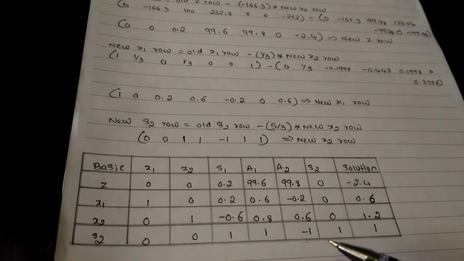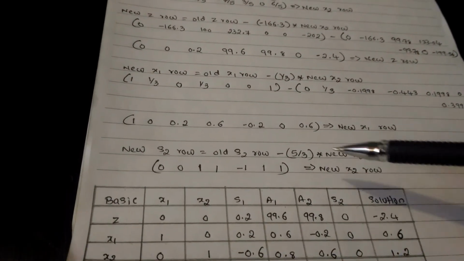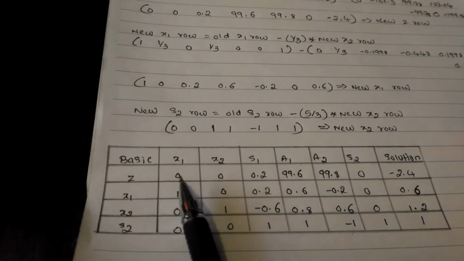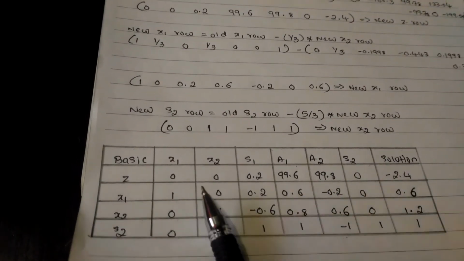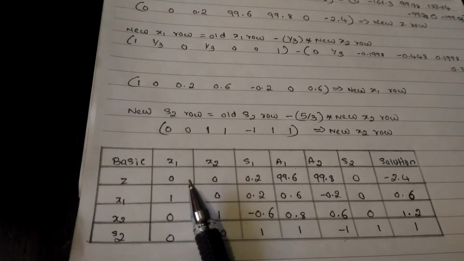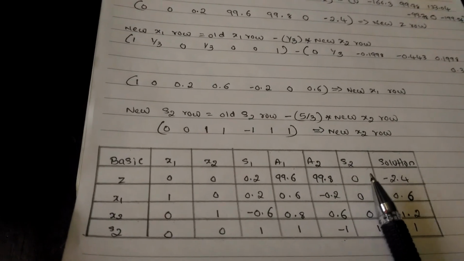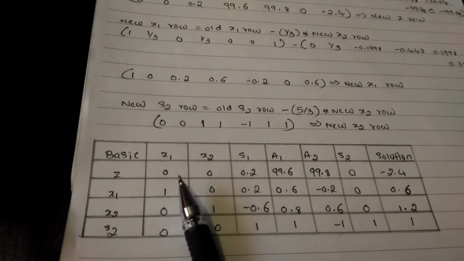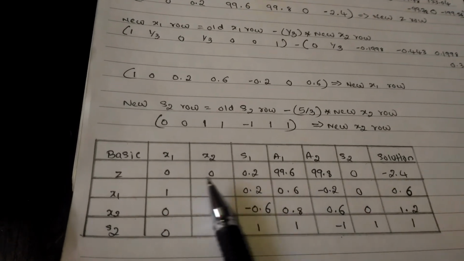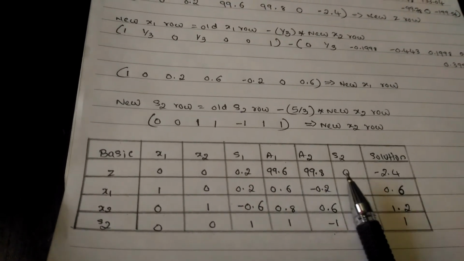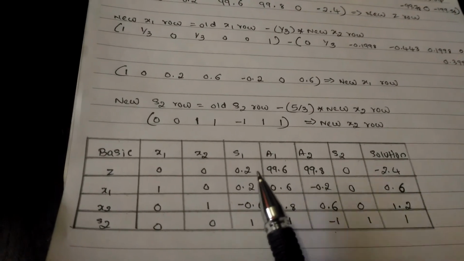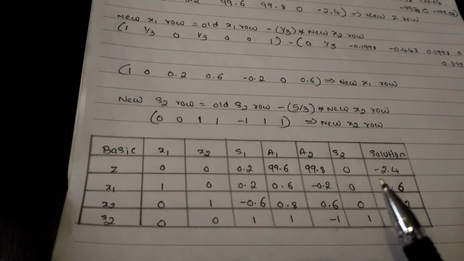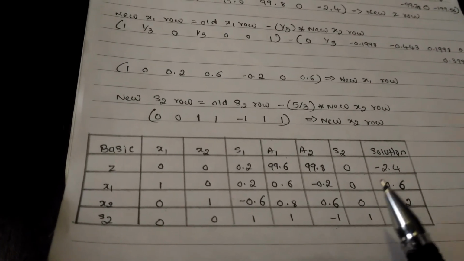We have now plotted all the new values that we found in the second iteration for each row in the table. Now try to check the index row values. We have to see that there are no negative values in the index row for all the basic and non-basic variables. We find that all the basic and non-basic variables have got positive values. All the values are either 0 or greater than 0. So with this, we conclude the problem has reached the initial basic feasible solution.